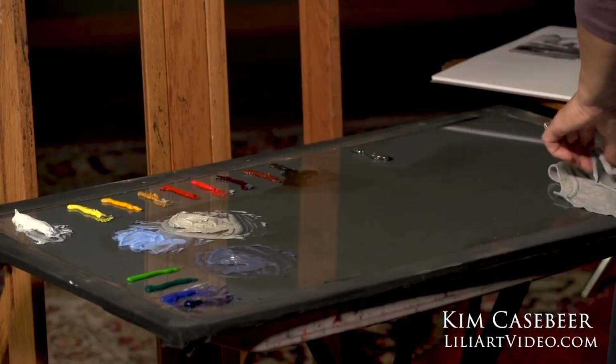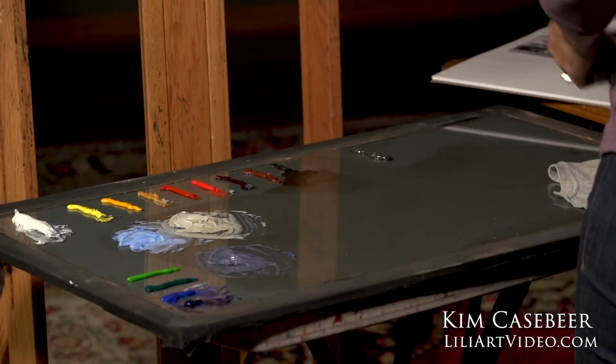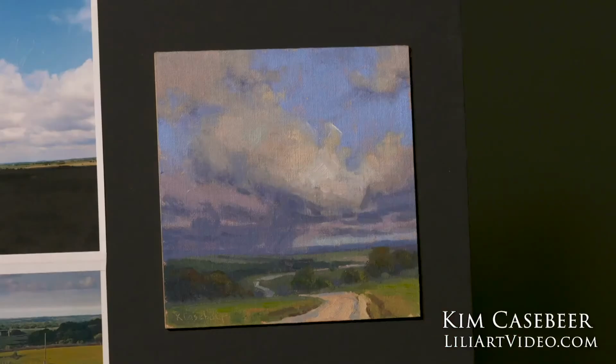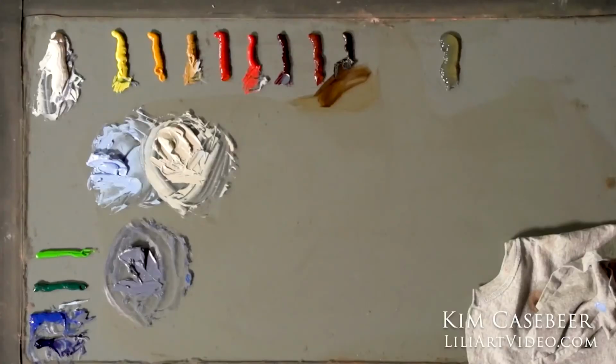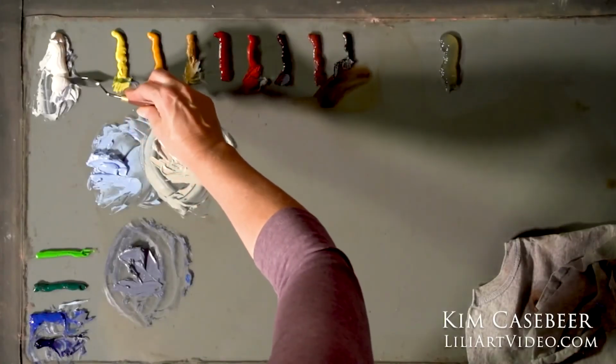And one more color that I'm going to mix for the sky is the red violet in the clouds, the lower part of the clouds. These clouds that are closer to the horizon line on the color study, those need to be a red violet.